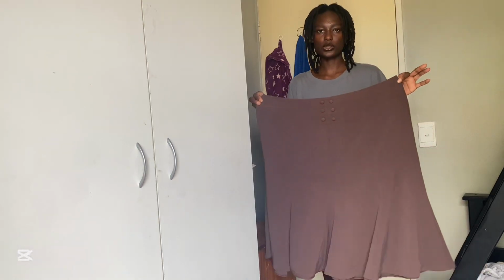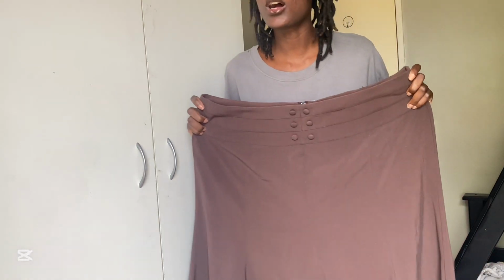So we found something that we can use today. This is how the skirt looks. It's like a faded brown chocolate, and I love how it looks against my skin. Like, it looks so good as a cute dress.